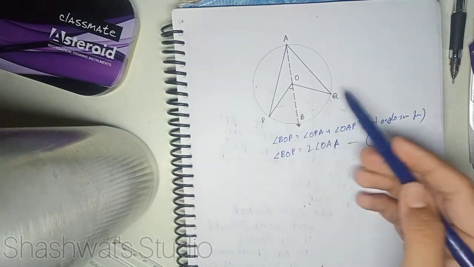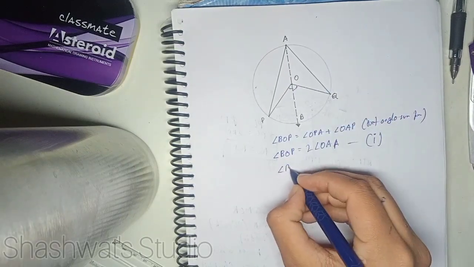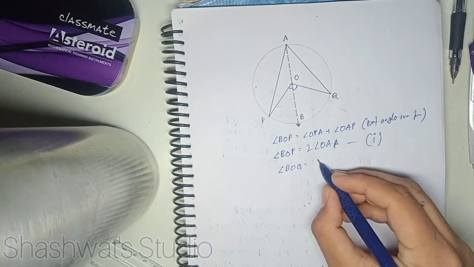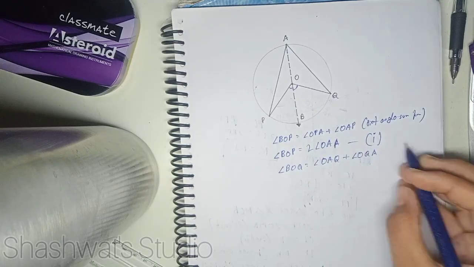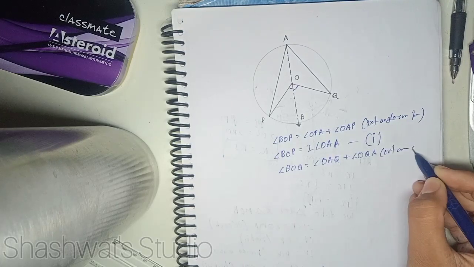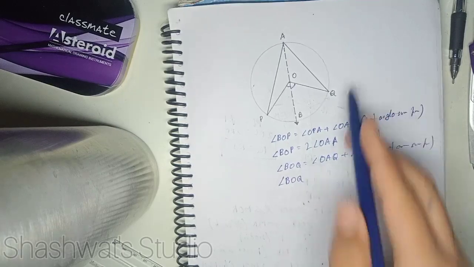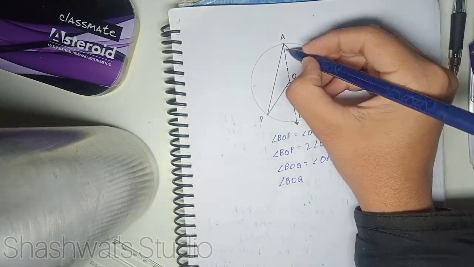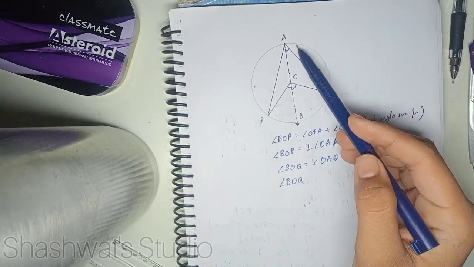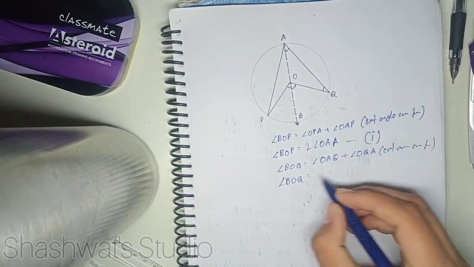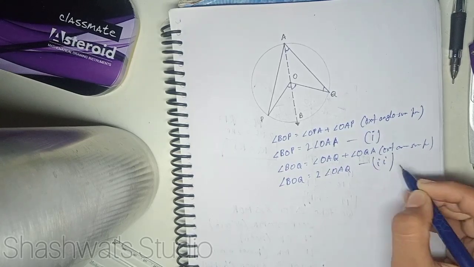Now let us move on to the other side. Angle BOQ, this angle. Let us do the same with this. Angle BOQ is equal to angle OAQ plus angle OQA, by the exterior angle sum property. Now angle BOQ is equal to twice of angle OAQ, as this angle and this angle will be equal, as OA and OQ are the radii, so the angles opposite to the equal sides are equal. This will be equation 2.